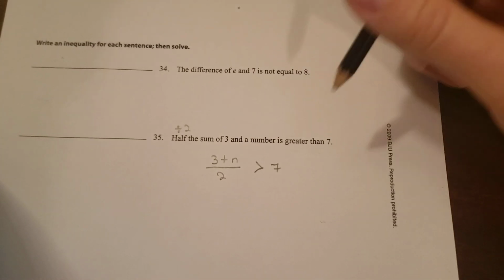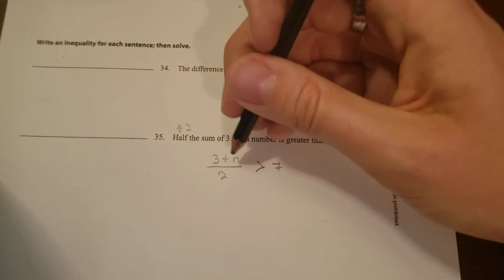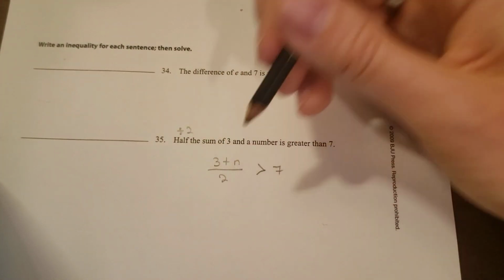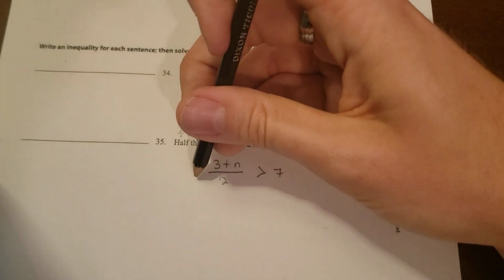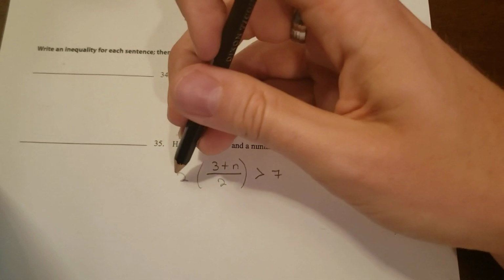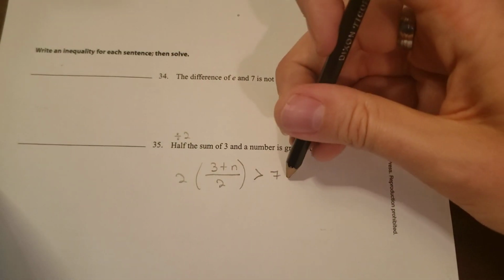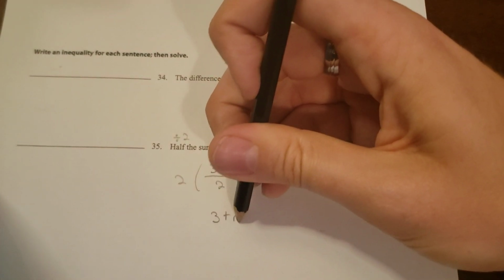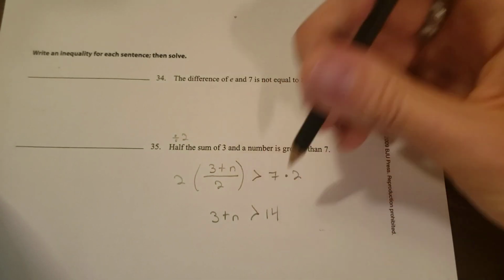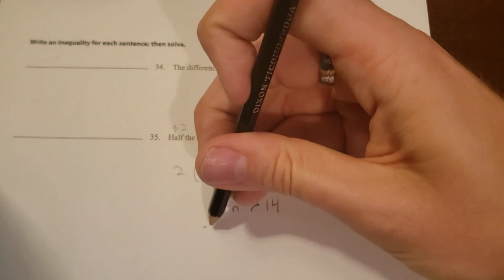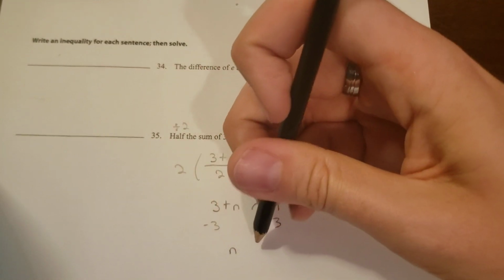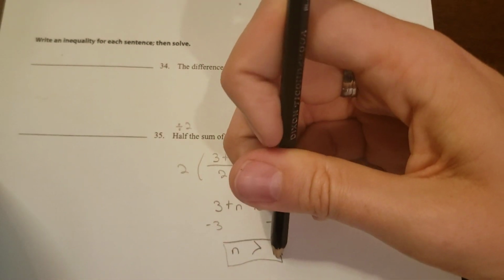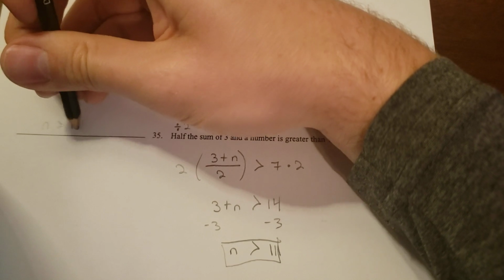Now, this is one of those funny times where because I'm dividing both of these things by 2, I actually need to undo my fraction first. I need to undo this division. How do I undo division? Multiply. So I'm going to multiply this by 2. What I do to one side of the equation, I have to do to the other. So that'll give me 3 plus n is greater than 14. Subtract 3. N is greater than 11.